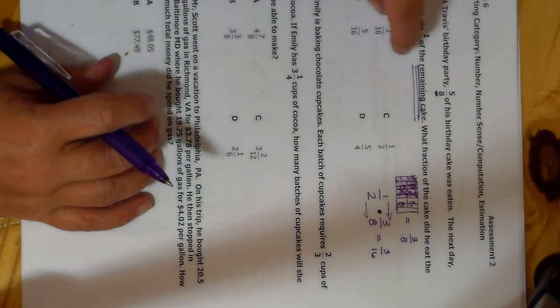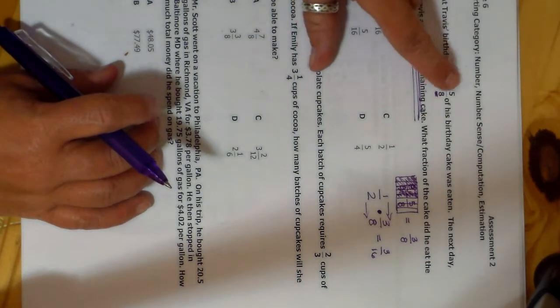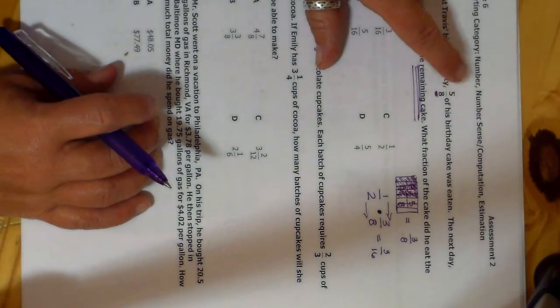This one is a thought process one. You have to start with a whole, and you have to make sure that your fractions are what you're dealing with. If he ate 5/8 of a cake, then a whole cake was 8/8.